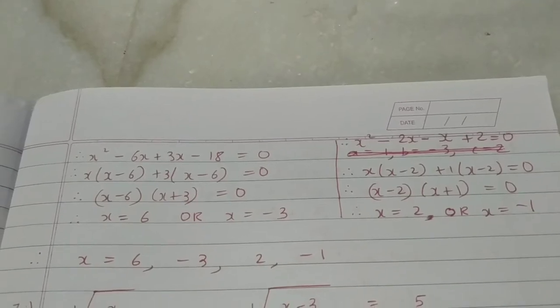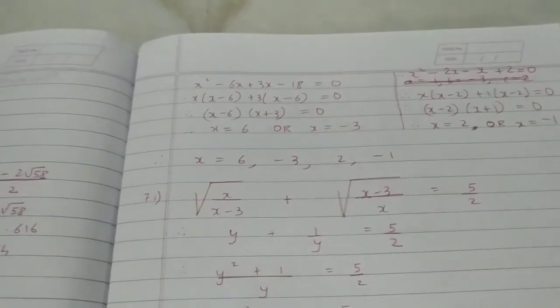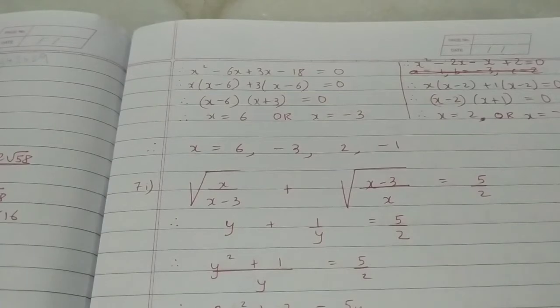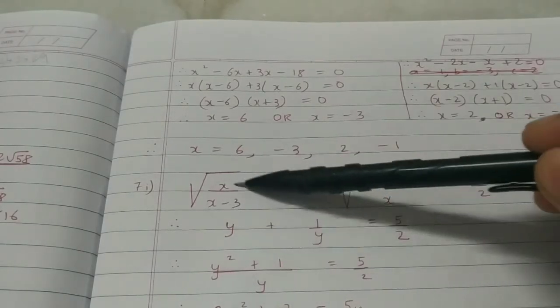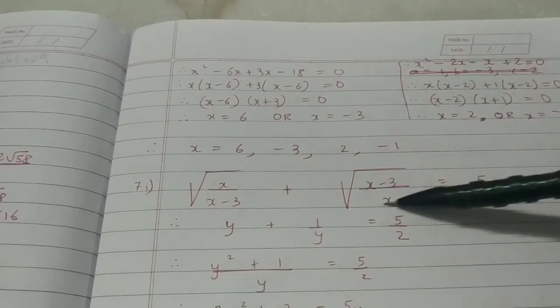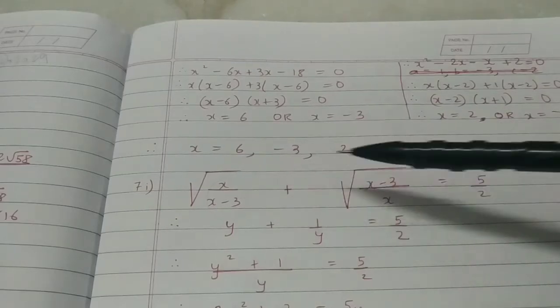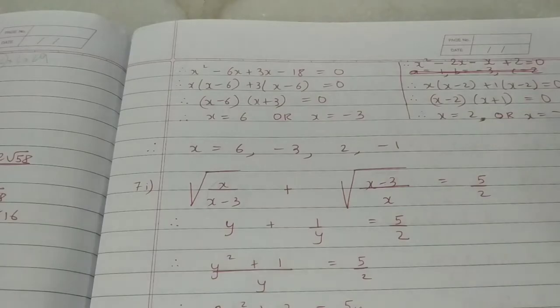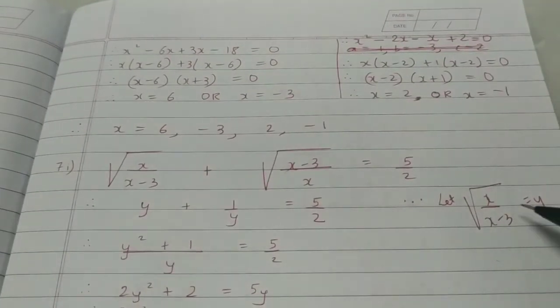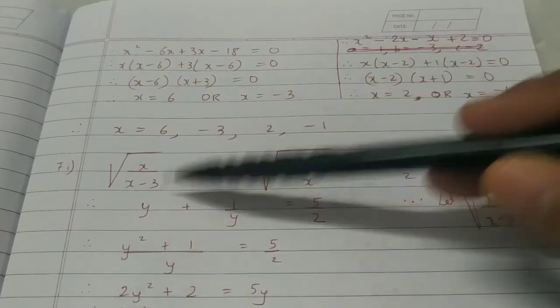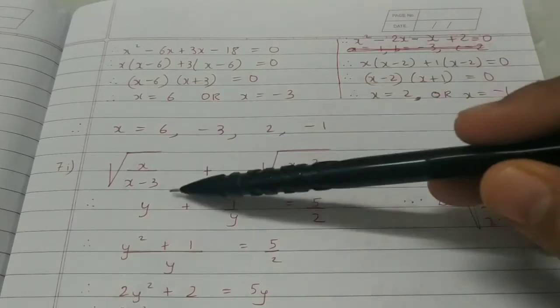Now 7.1, again mark this as an IMP. What is peculiar about this sum is that this term is actually a reciprocal of this term. So whenever you see something like that, we'll assume that term to be equal to y. So if this is y, this will be 1 upon y. It's a reciprocal of this.